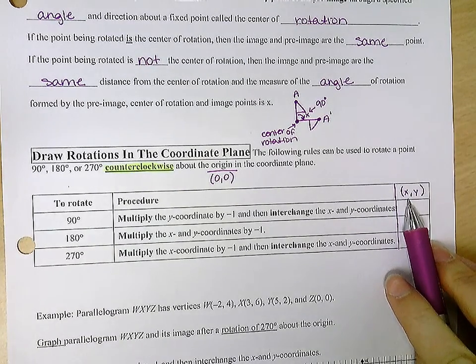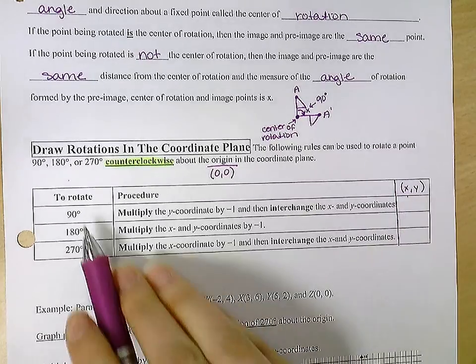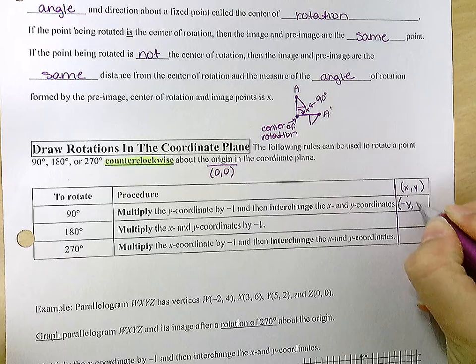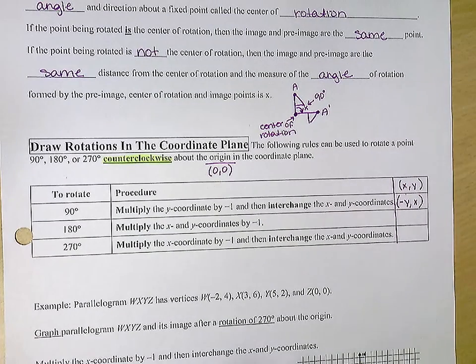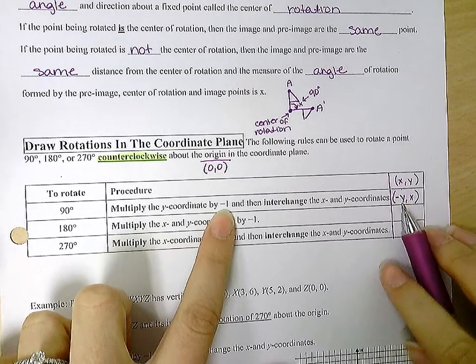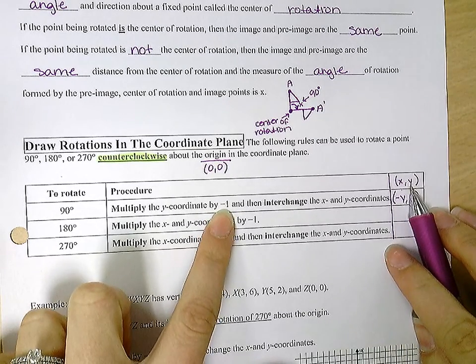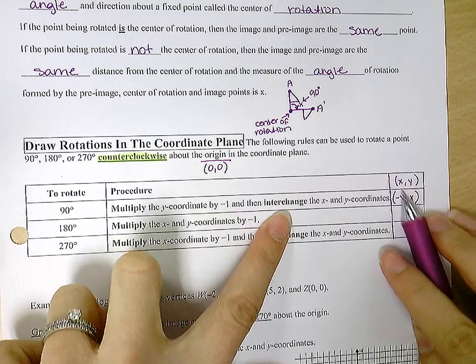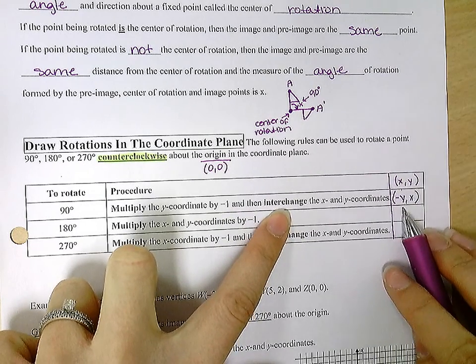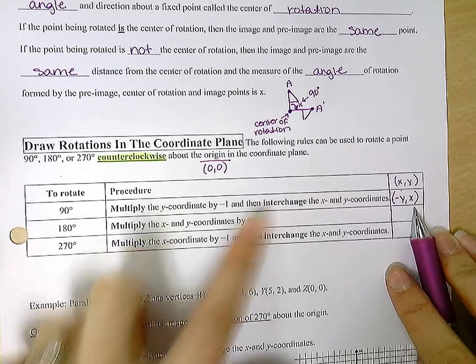That's my pre-image coordinate. To rotate 90 degrees, we would have (-y, x). We multiplied our y coordinate by -1, so we take the opposite of y, and then interchange x and y, flip-flop them. That's why we get (-y, x).